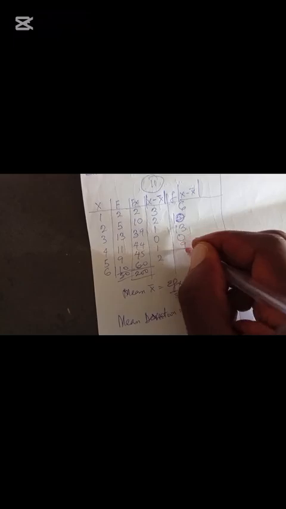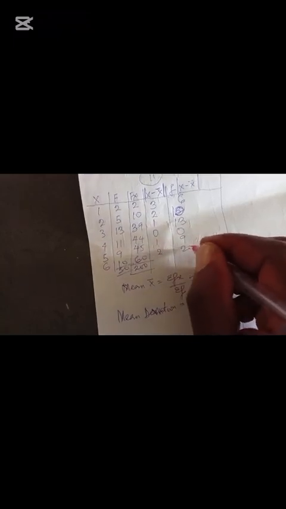So we have 50. That's 5 times 2, that's 10. We have 13. We have 0, 9, and 20. If you sum up this one, what do you have? Put your answer in the comment box. I have 58. So I'm having 58 over 50.